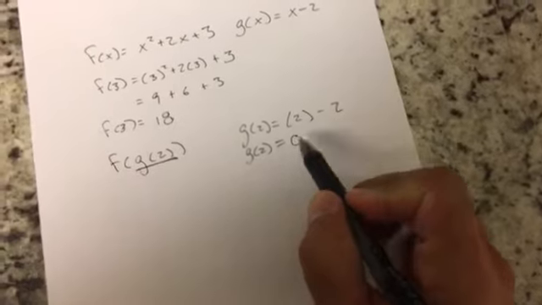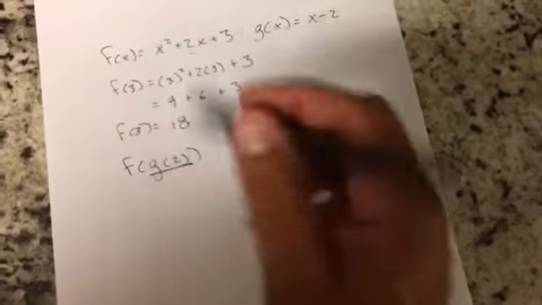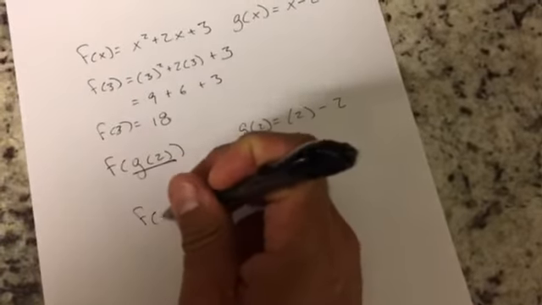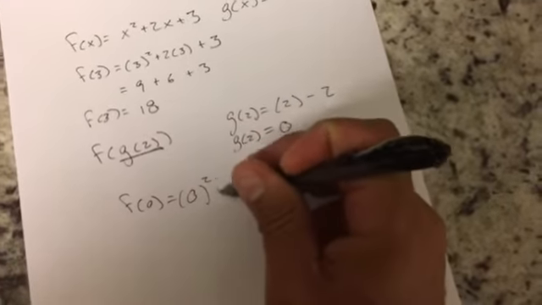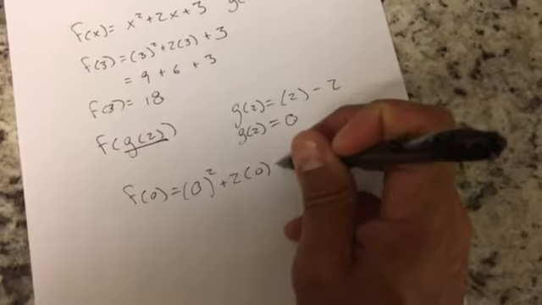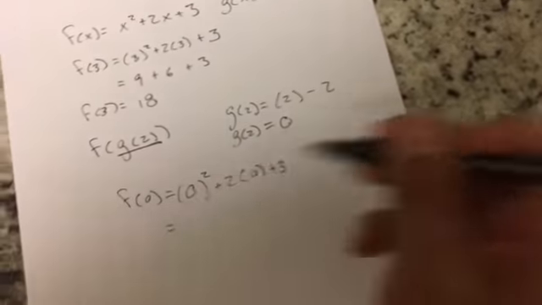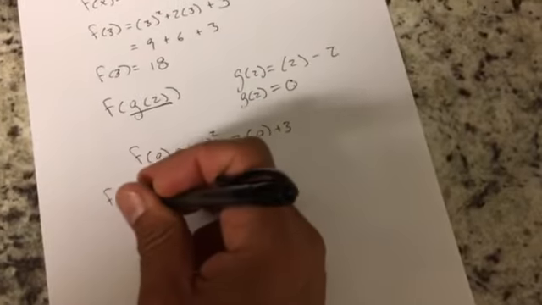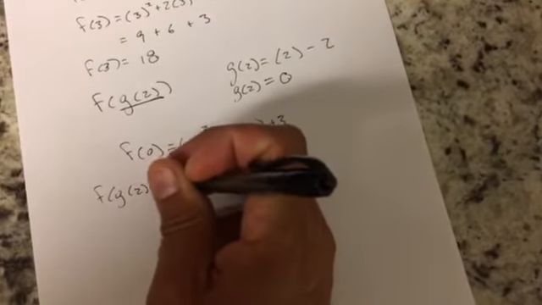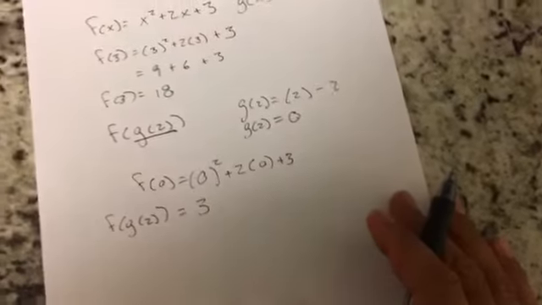Then I'm going to put the 0 into the f of x function. So f of 0, so that means f of g of 2 equals 3.